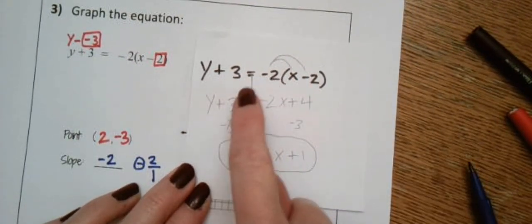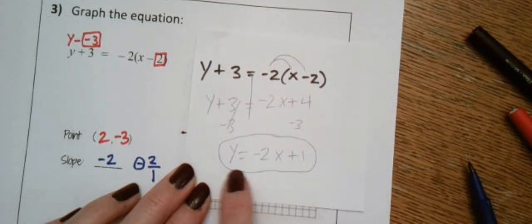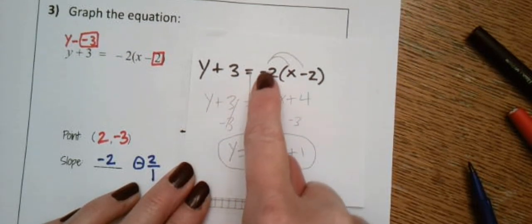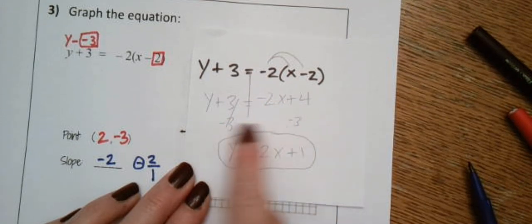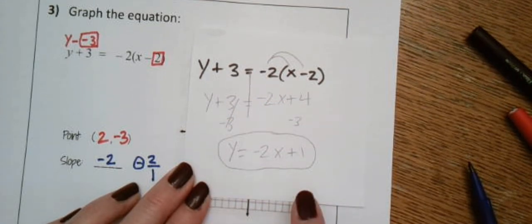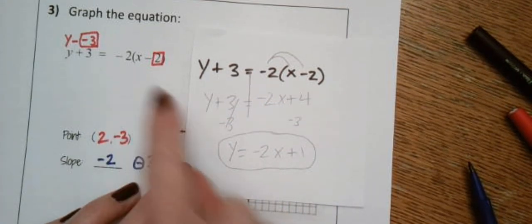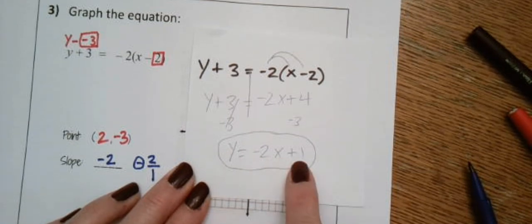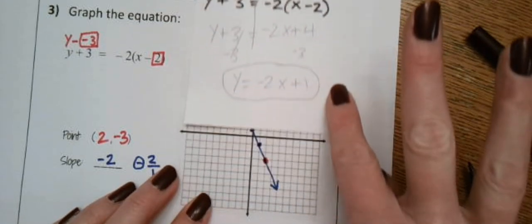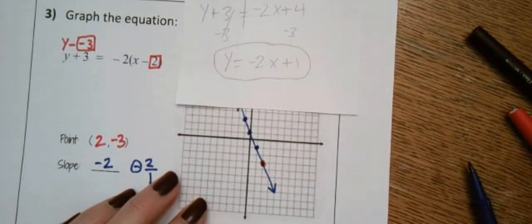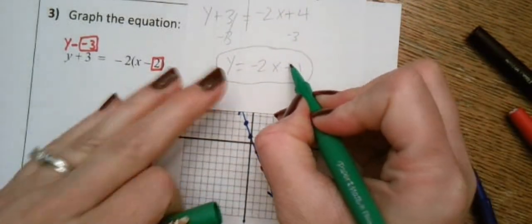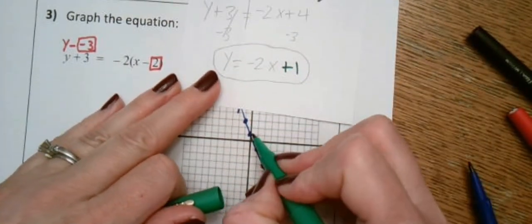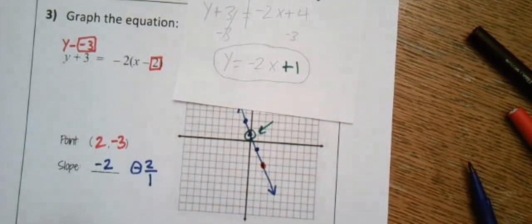Now, with number 3, I could take that equation right here, and I just rewrote it here into slope-intercept form. So I just distributed and subtracted the 3, and this is what I get. Do you see how the slope of -2 is the same? But do you see how in this form I can see the intercept is +1? Well, let's check out the graph. The intercept is +1, and you see on the graph, the intercept is at +1.